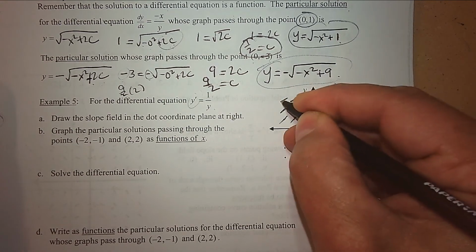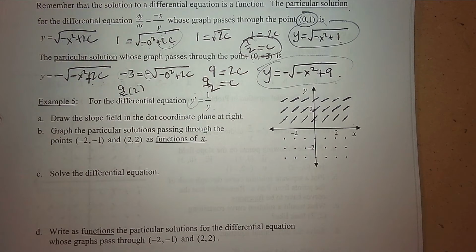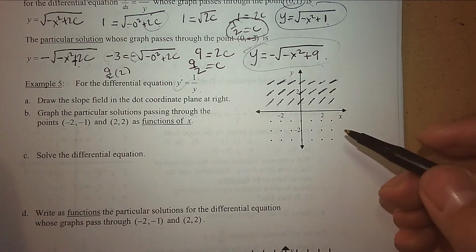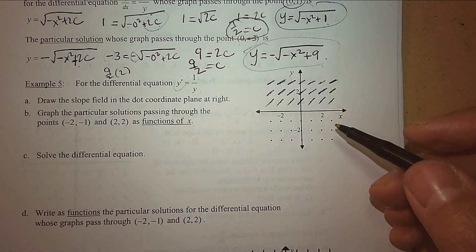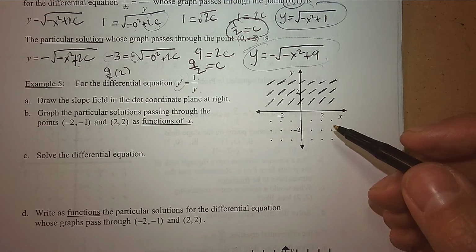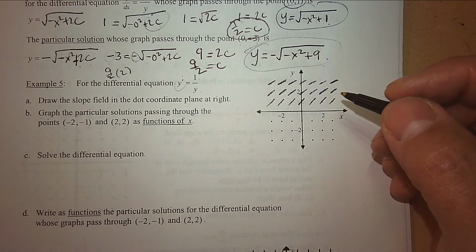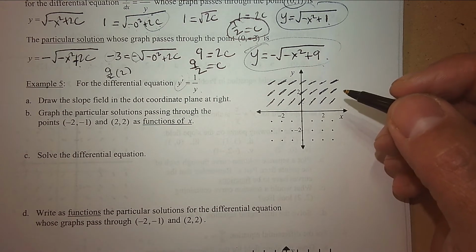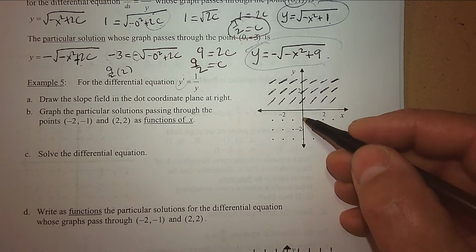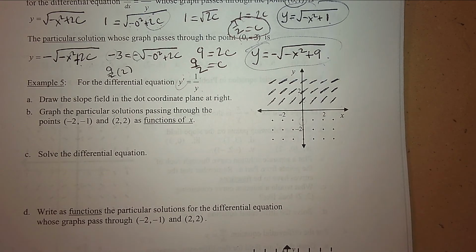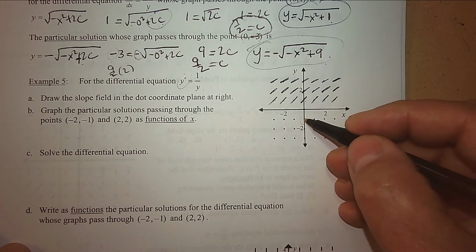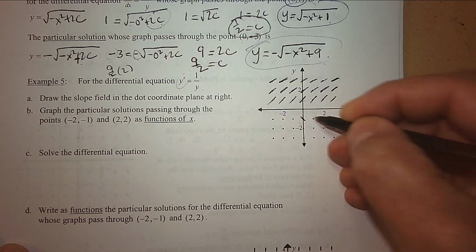A whole new world just opened up to you today. What's going to happen underneath the x-axis? Now y is what? Negative. How does that affect the slope? It's not going to go up to the right. It's down to the right. And again, once I know 1, it's the whole row that's the same, right? Because the y value doesn't change. So for -1, what is it going to look like?